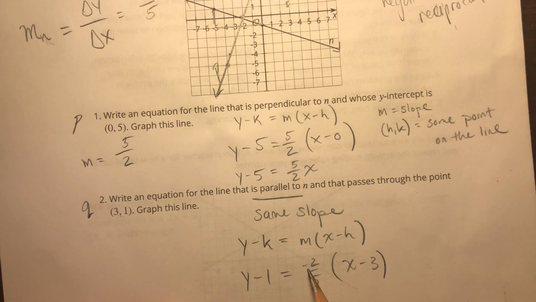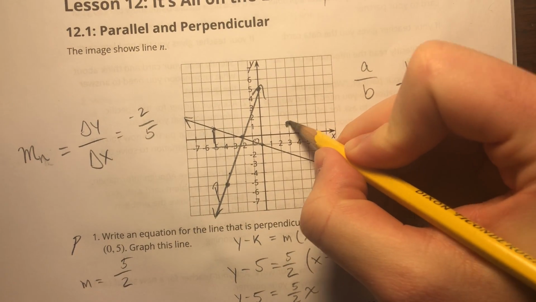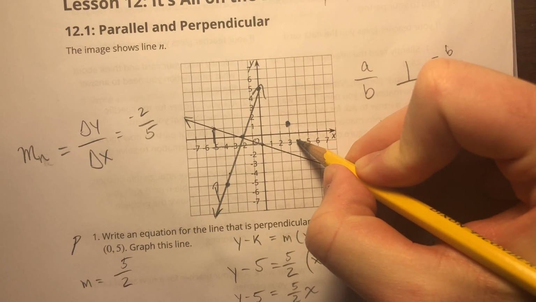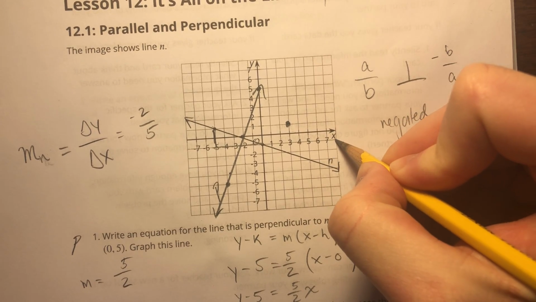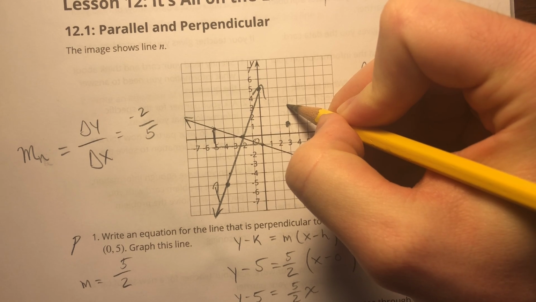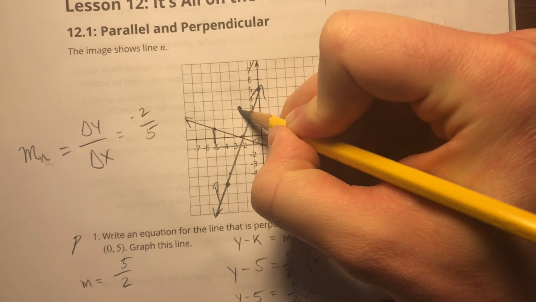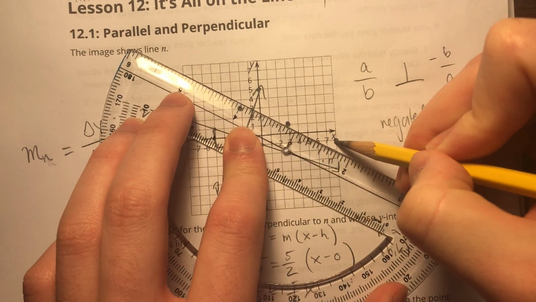And I know my slope is down 2 over 5. So from that point, I'm going down 2 over 1, 2, 3, 4, 5. If I want to go in the backwards direction, I would go up 2, back 5. 1, 2, 3, 4, 5.